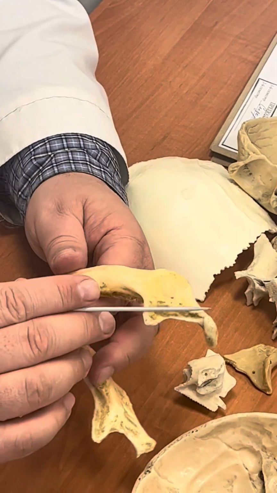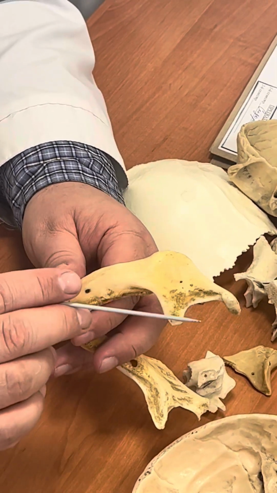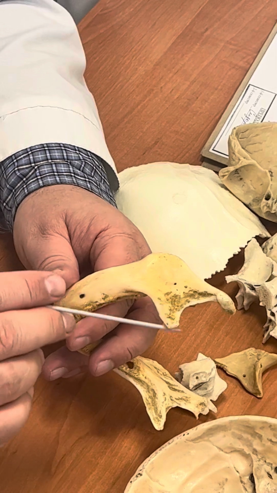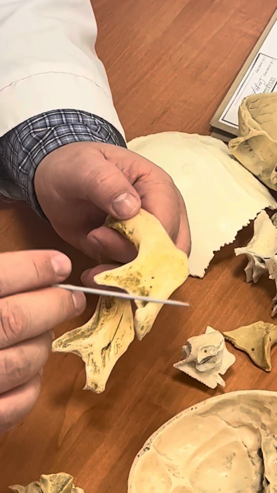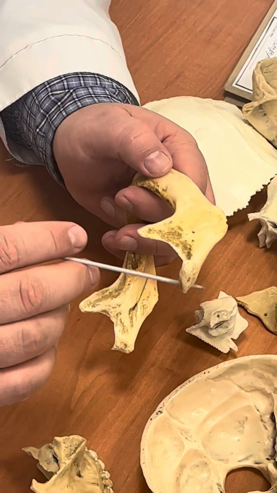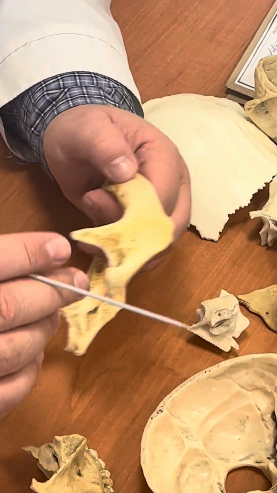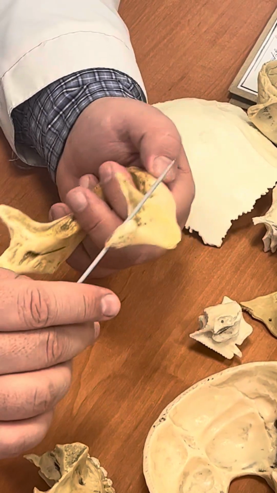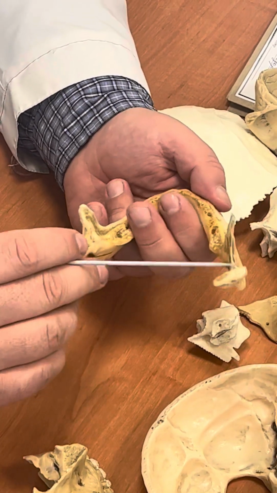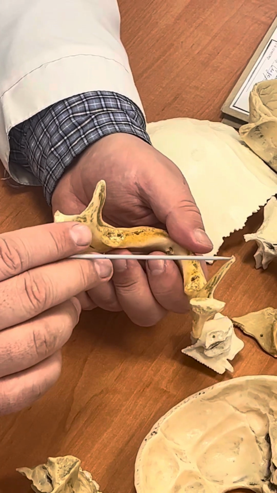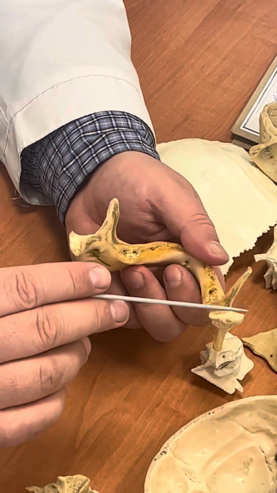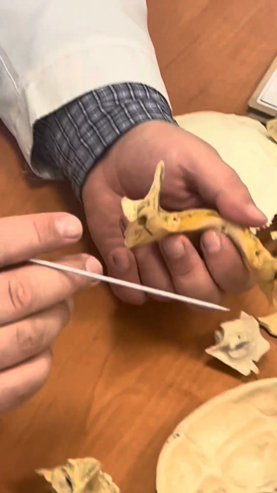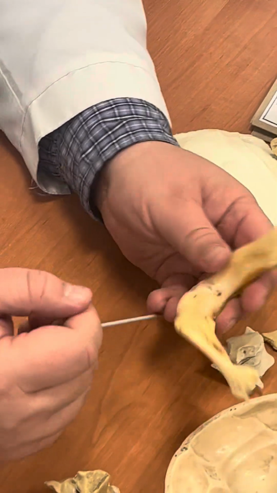The ramus mandibulae subdivides into two processes: the coronoid process, processus coronoideus, and the condylar process, processus condylaris. The condylar process has a head, caput mandibulae, and a neck, collum mandibulae. The space between the coronoid and condylar processes is the notch, incisura mandibulae.